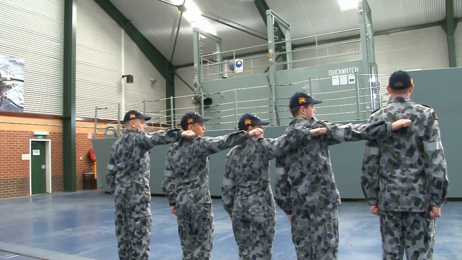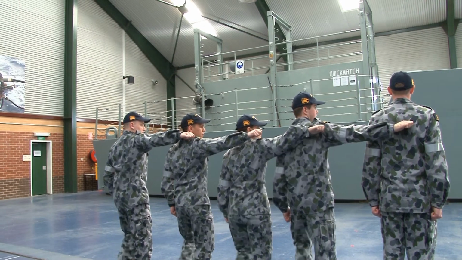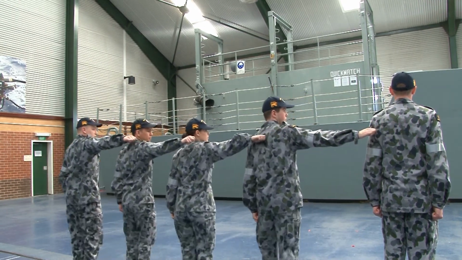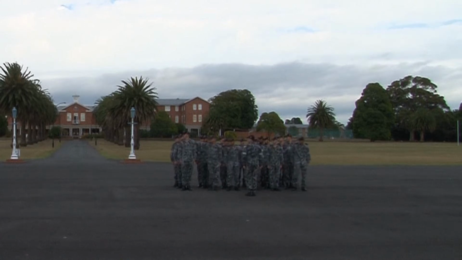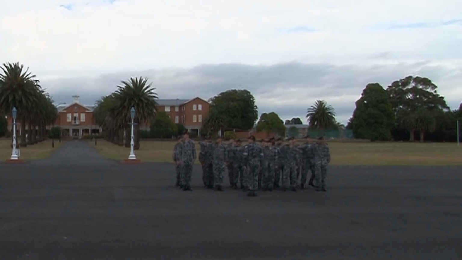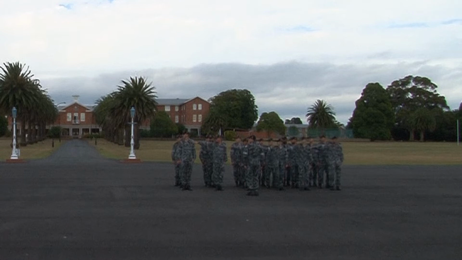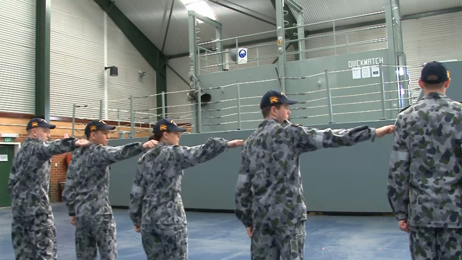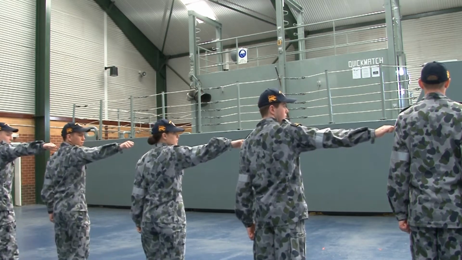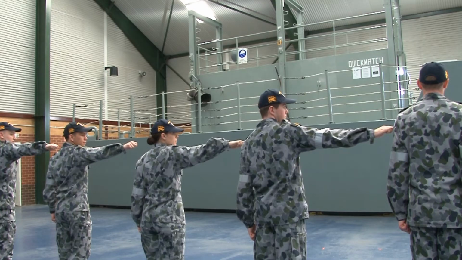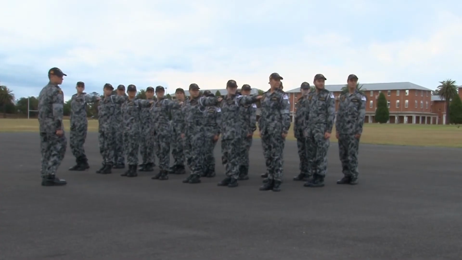Second movement. At the order 2, every individual except the right or left hand marker then takes up their dressing by moving in short, sharp sideways steps until the extended clenched hand lightly touches the upper arm of the person to their right or left. Shoulders are to be perfectly square.